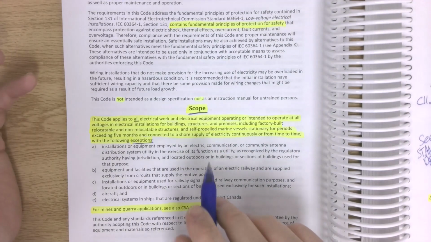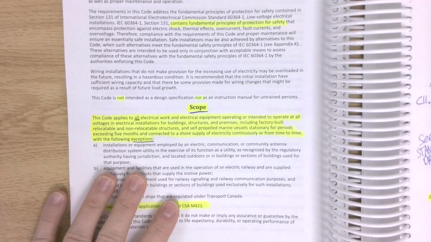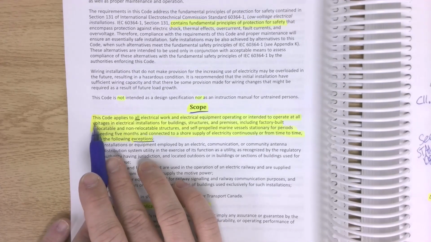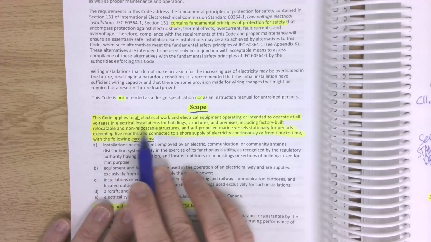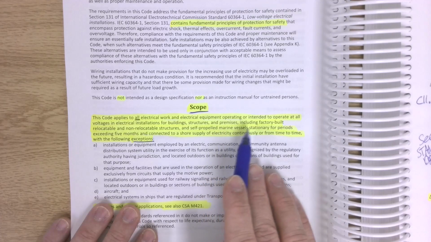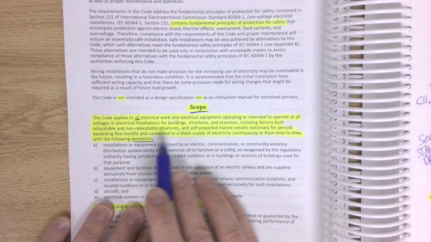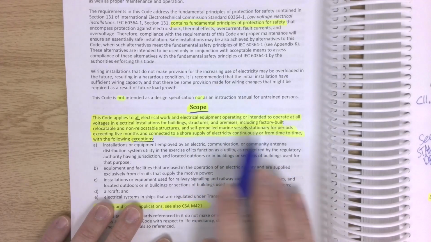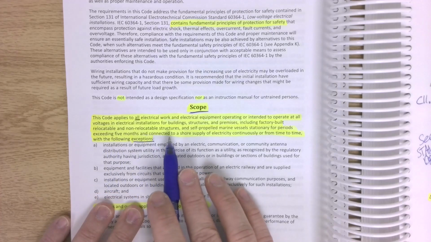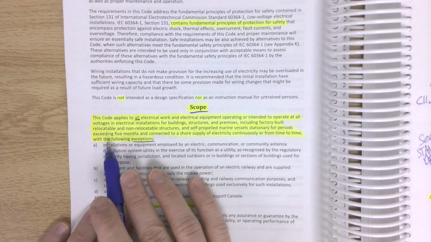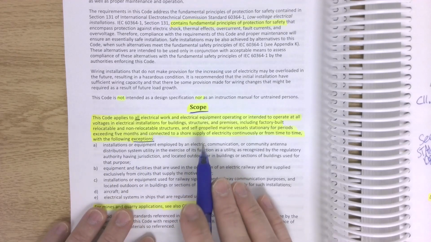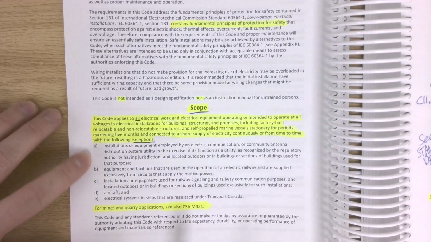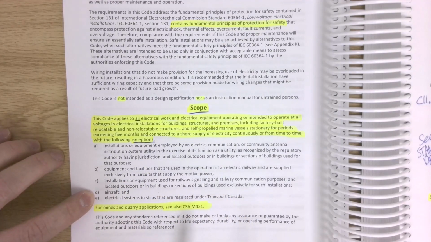And by scope, we're talking about what does this big tome, what does this book apply to? Well, straight away it says this code applies to all electrical work, electrical equipment, operating or intended to operate at all voltages in electrical installations for buildings, structures, and premises, including factory-built, relocatable, and non-relocatable structures and self-propelled marine vessels stationary for periods exceeding 5 months and connected to a shore supply. Holy, that applies to a lot of things. Except a few very specific situations.